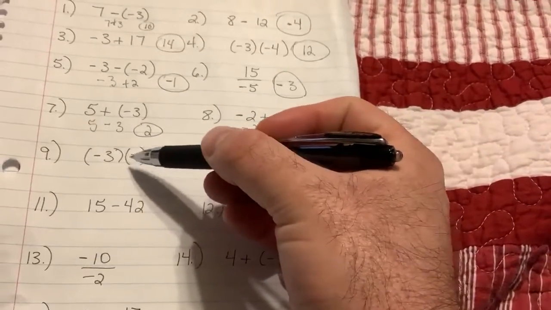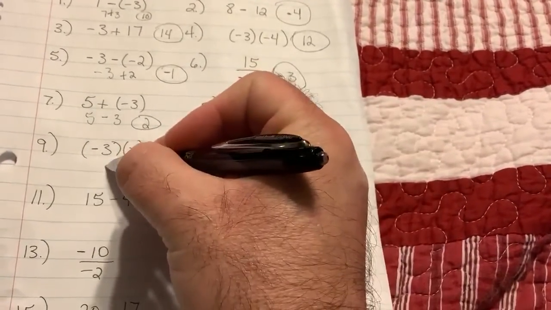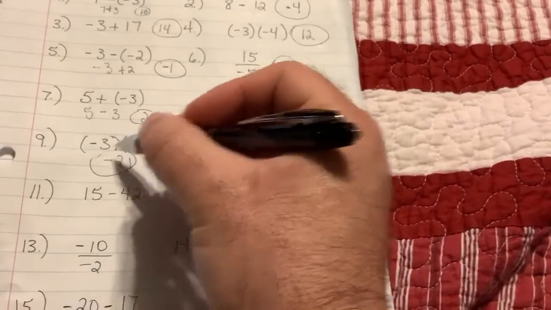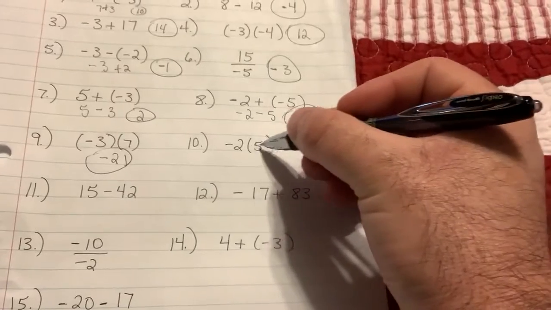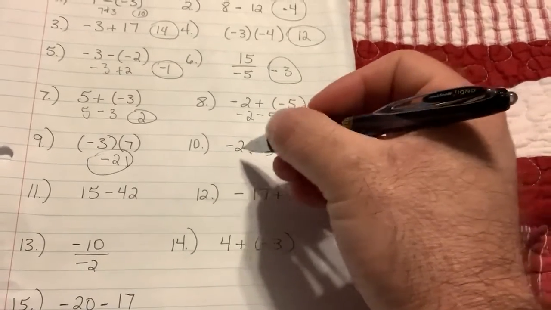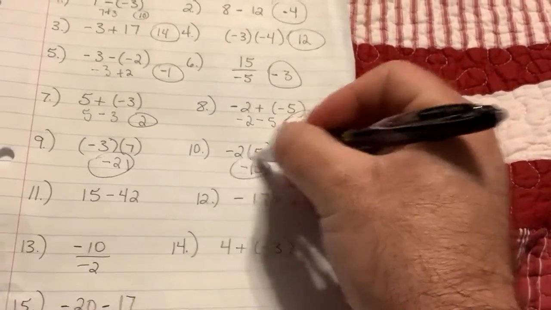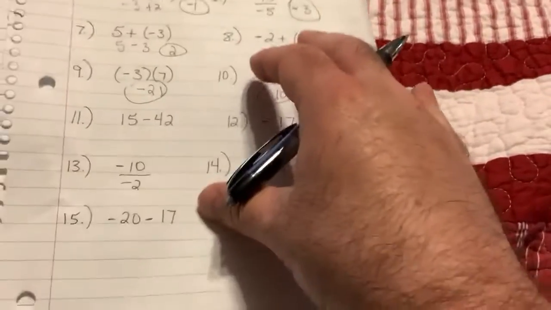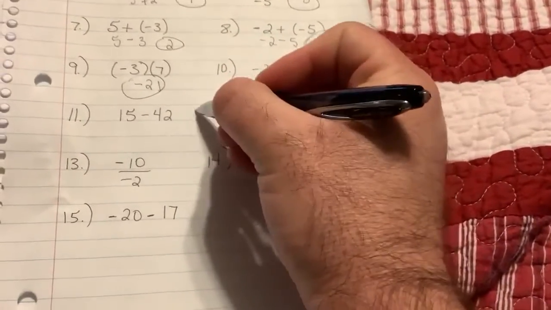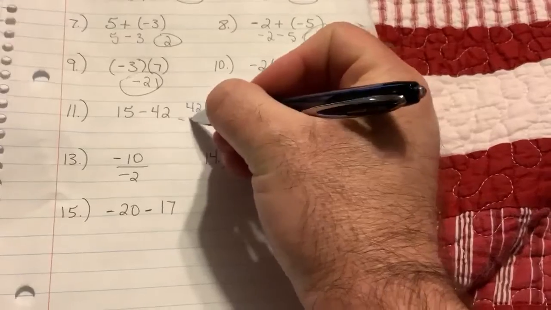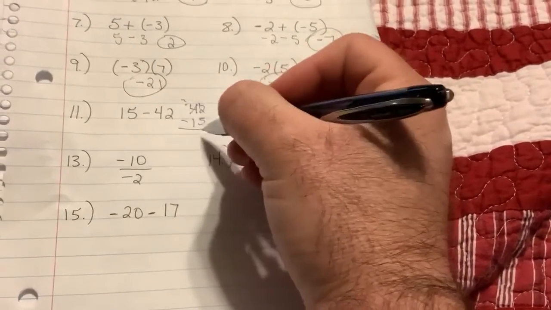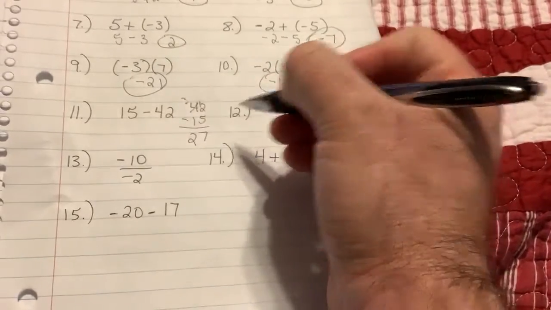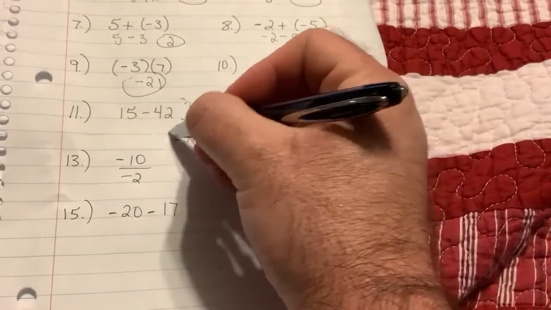This is multiplication because there's no sign in between. So negative 21, one of them's negative, one's positive, so the whole thing's negative. Same thing with this. There's no sign in between, so it's multiplication. So it's negative 10. This one is a positive and a negative number, so you're going to subtract them. I'm going to do this over to the side so that you can see where I got my number. 27, the bigger number is negative, so it's negative 27.